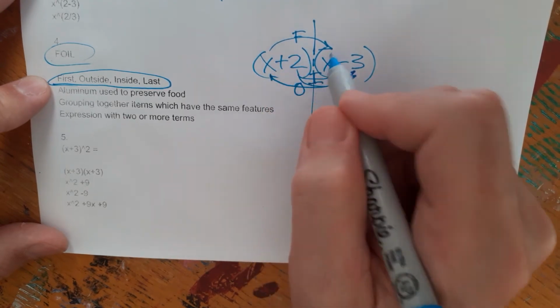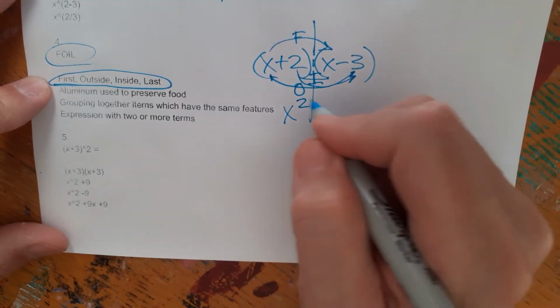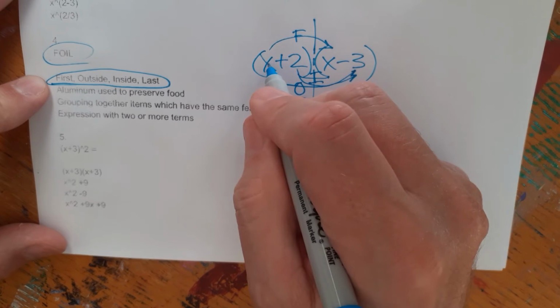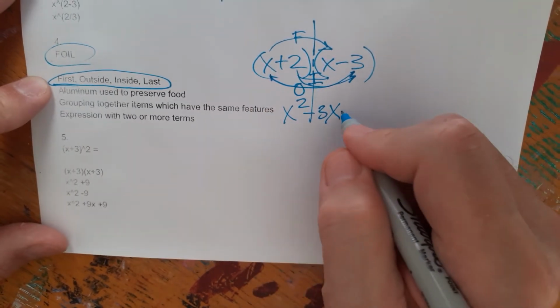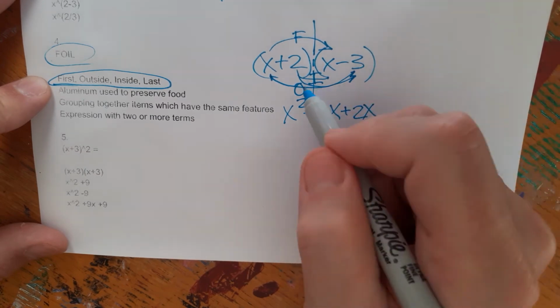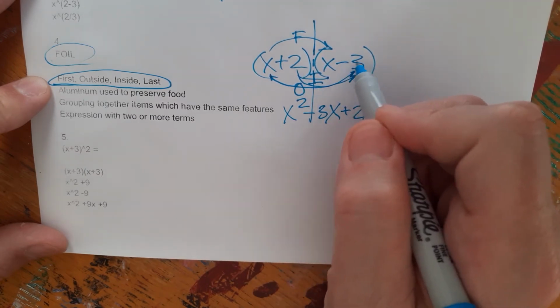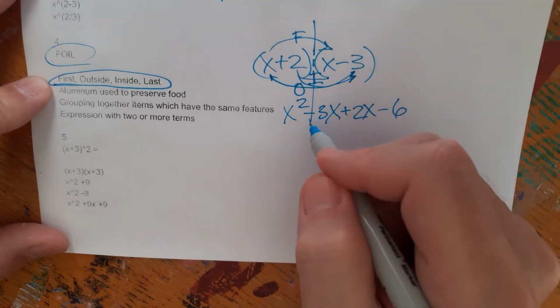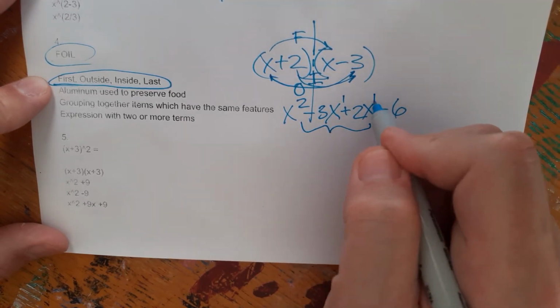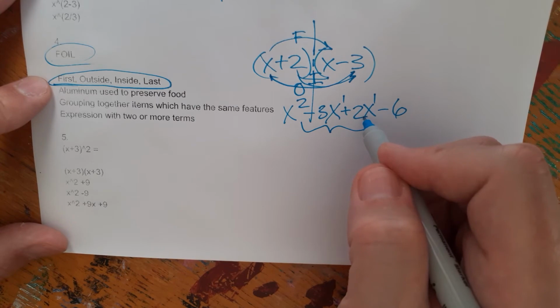So what do you have? You have the first term, which is x squared, the outside term, which is -3 times x, minus 3x, the inside term, which is 2 times x, plus 2x, and the last terms, which is -3 times 2, which is -6. And then notice we are now adding. These two have the power 1, so they can be combined.